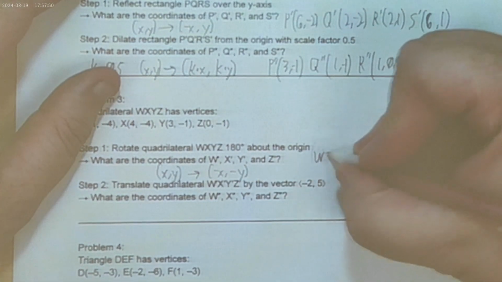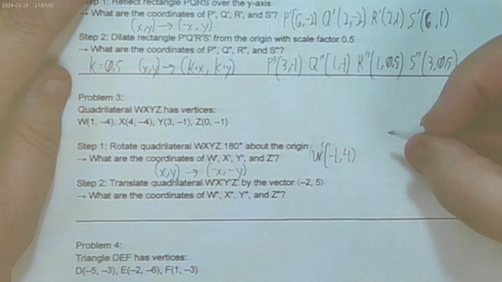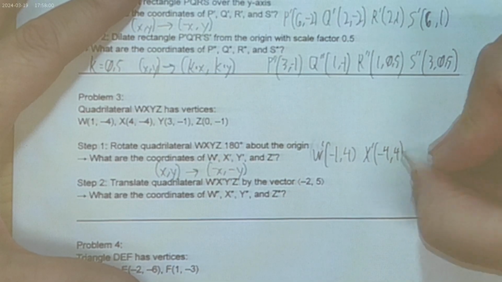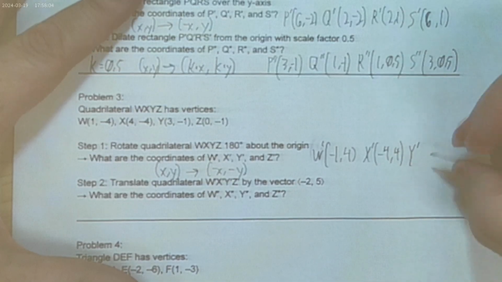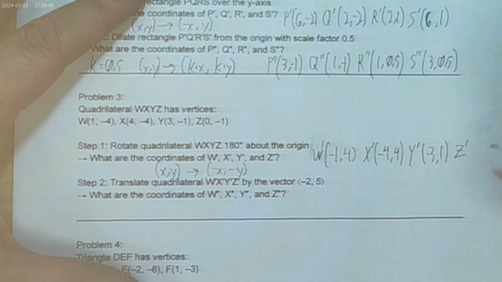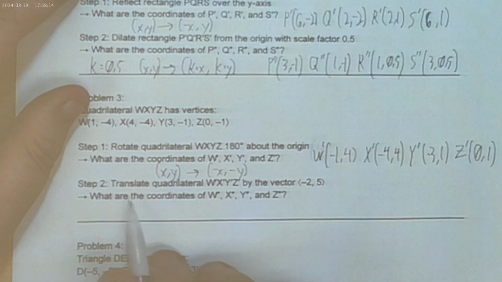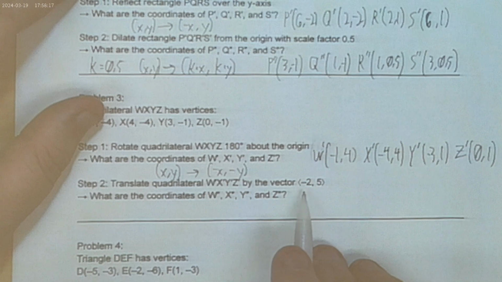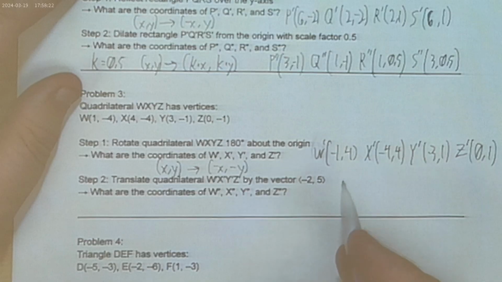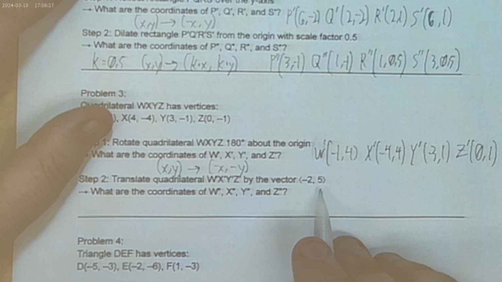So let's start with W, rotating 180 degrees gives me negative 1, 4, W prime. Then I've got X prime, which gives me negative 4, 4. Y prime, which gives me negative 3, 1. And then Z prime, which gives me 0, 1. All right. Now I have to translate this quadrilateral by vector negative 2, 5. So what it means is I'm moving it to the left 2 spaces, and then I'm moving it up 5 spaces.